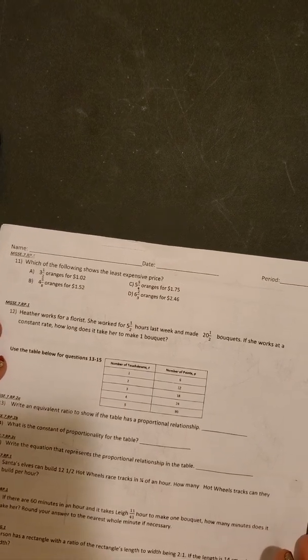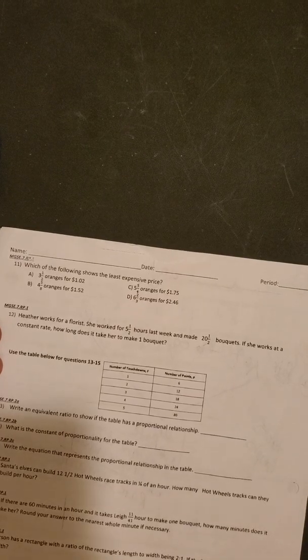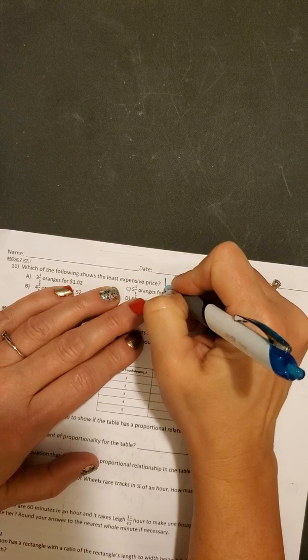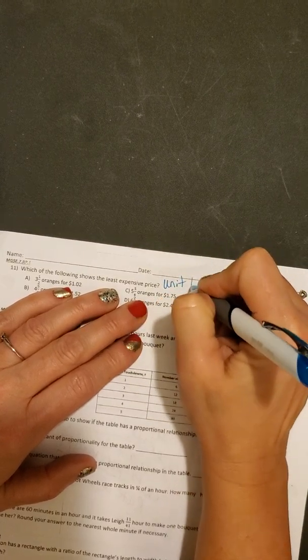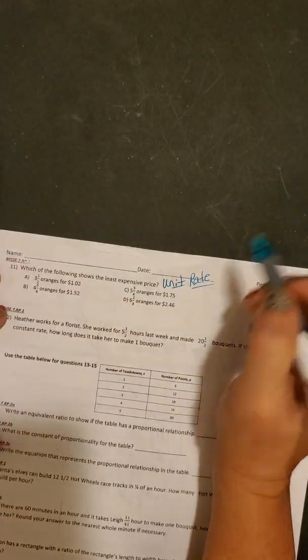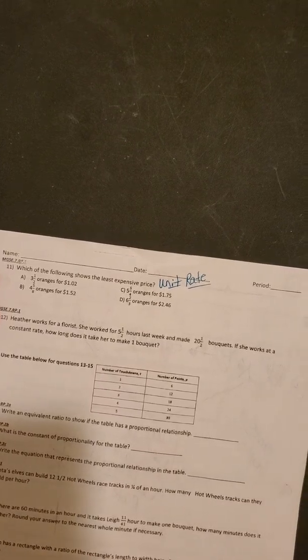Which of the following is the least expensive price? All right. So to find the least expensive price, this is going to be unit rate. We've got to find the unit rate for each one of these. The better buy or the least expensive price is always going to be unit rate. And so I'm going to go over here and get me a sheet of paper so that I can do this on paper for you.